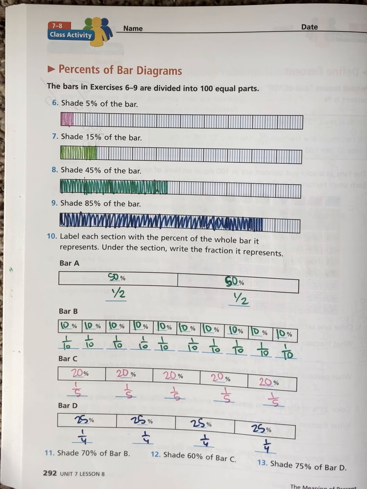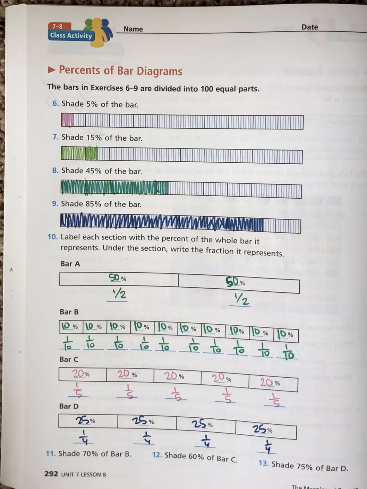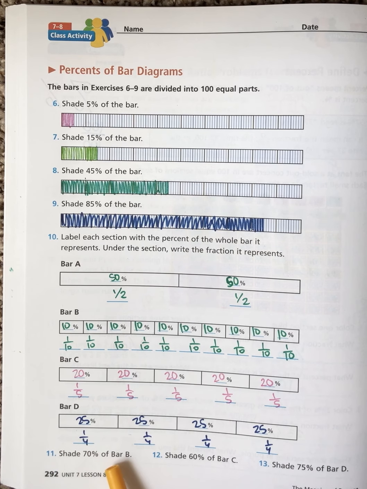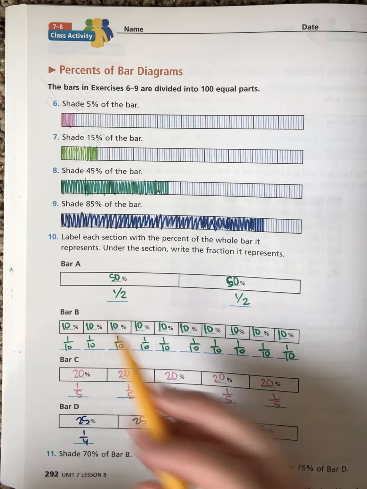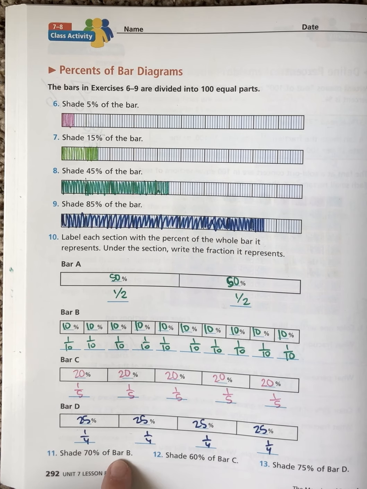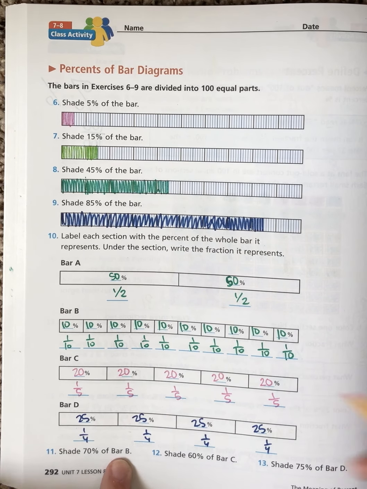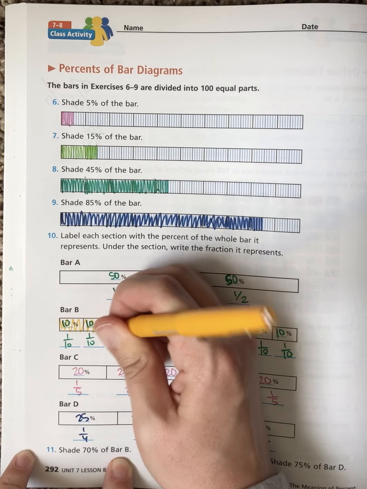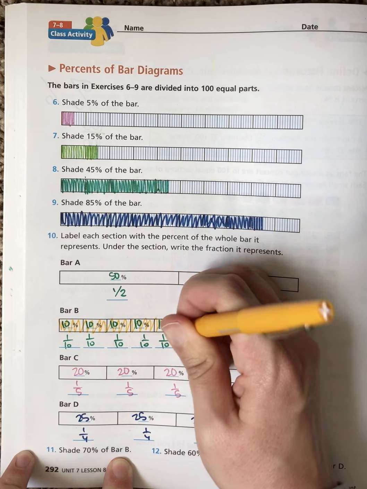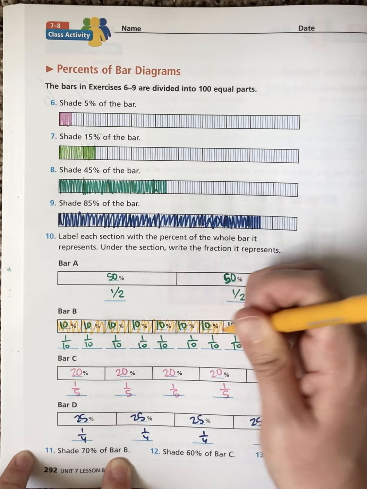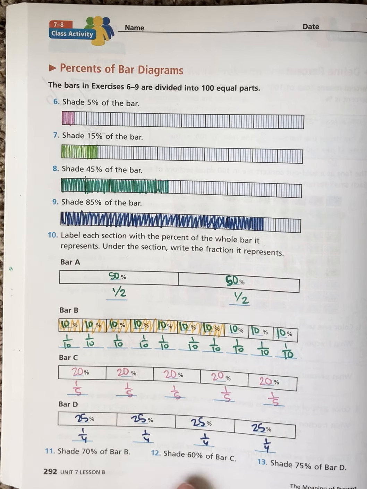Now we can't forget 11, 12, and 13. They're down here at the bottom of the page. They kind of blend in. Number 11 says shade 70% of bar B. So Barbie, that sounds funny. I didn't catch that before. It's like the toy Barbie. Okay, shade 70% of bar B. So we're going to shade 10, 20, 30, 40, 50, 60, 70. All right, that's number 11.